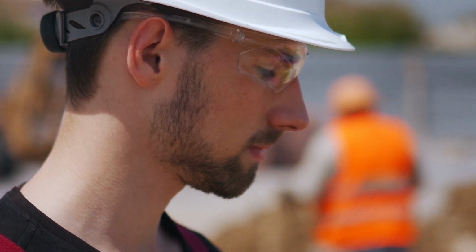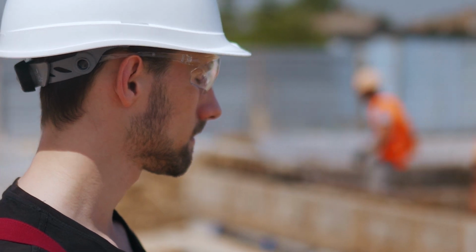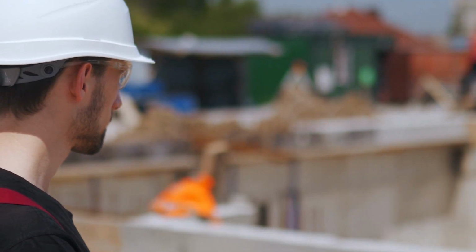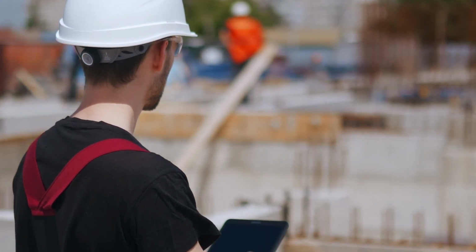That's it. So if we can reduce the load of paperwork, reduce the actual time it takes to produce a document, and so we can focus on the real stuff, that's good. That's what tech should do.